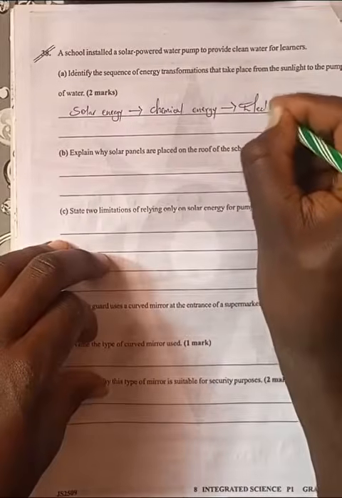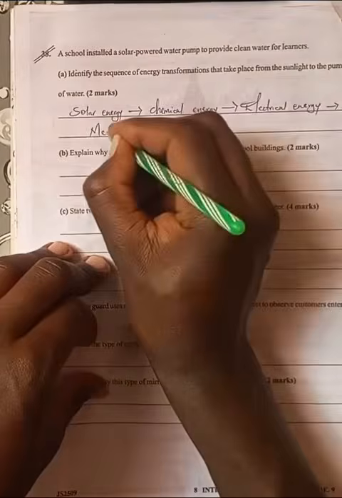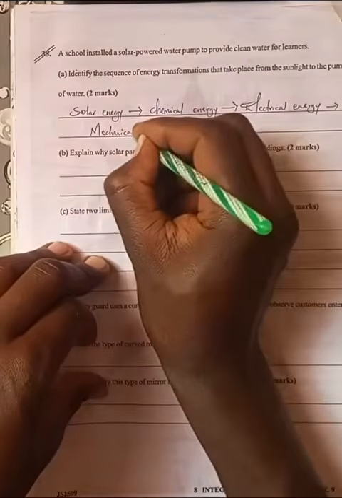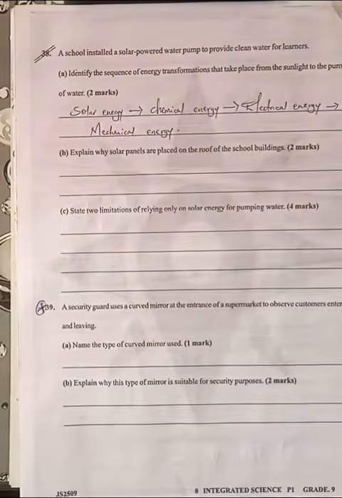The chemical energy will be translated to electrical, and it will contain a motor which will move, that is kinetic energy. Let me just write mechanical energy.